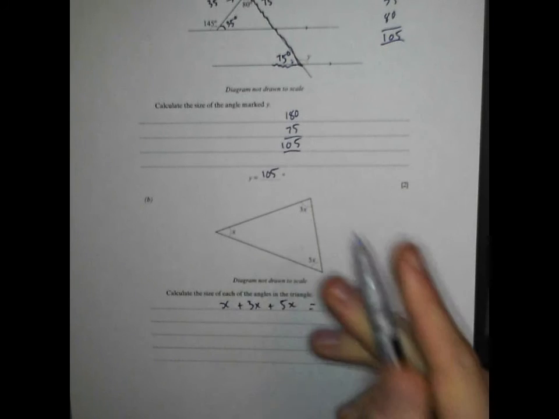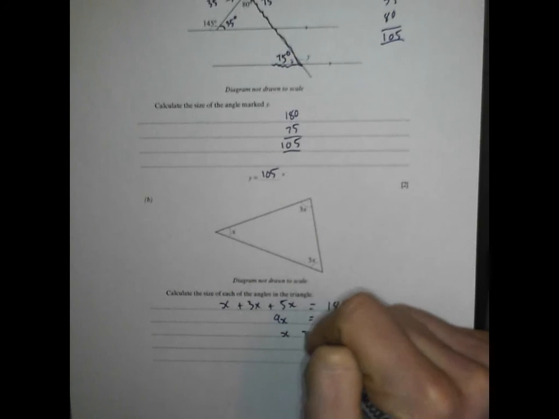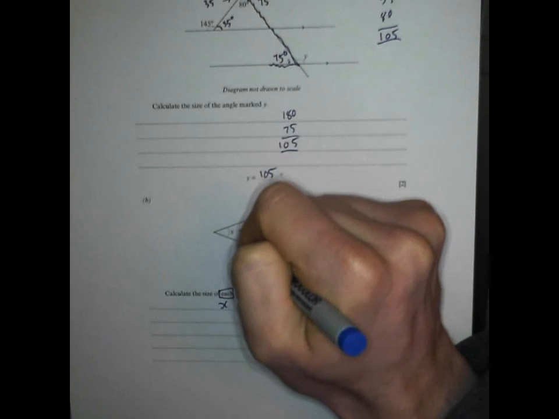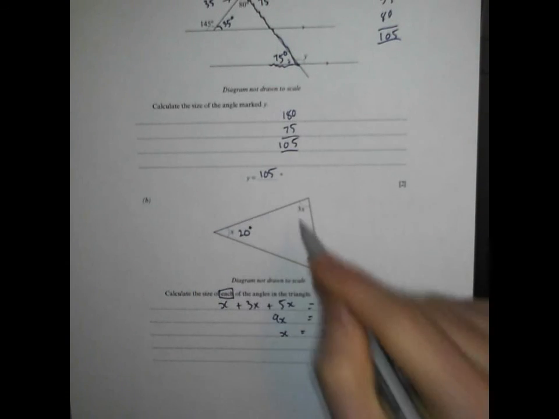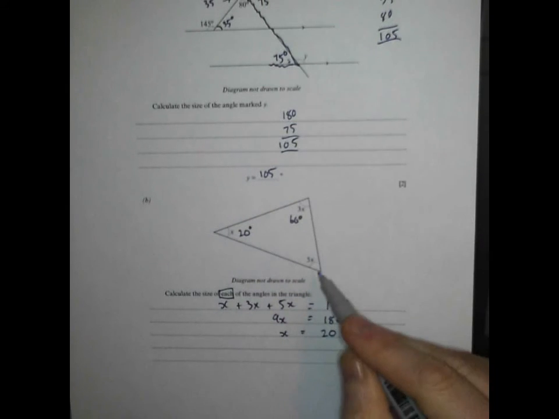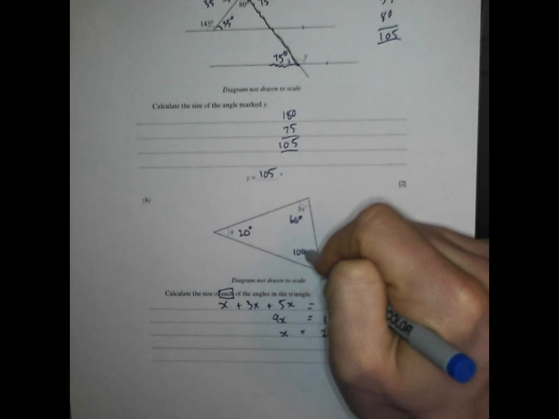We've got an X and 3X, that's 4X, plus another 5X, that's 9X. So 9X must be equal to 180. So what does that make 1X equal to? Well, if we divide both sides by 9, I think we get 20. And notice it hasn't said find X, it's calculate the size of each of the angles in the triangle. Well, that one's fine because it's 20 degrees. This one's 3 lots of that, so it's got to be equal to 60 degrees. And this one's 5 lots of that, so it's got to be equal to 100 degrees.